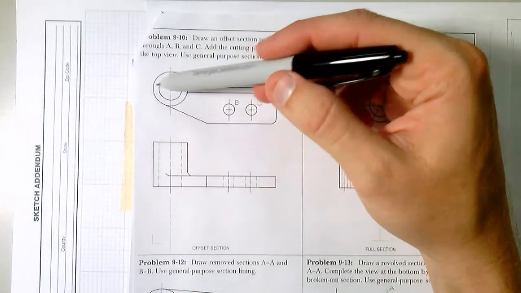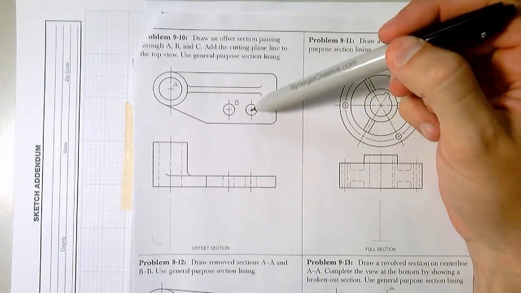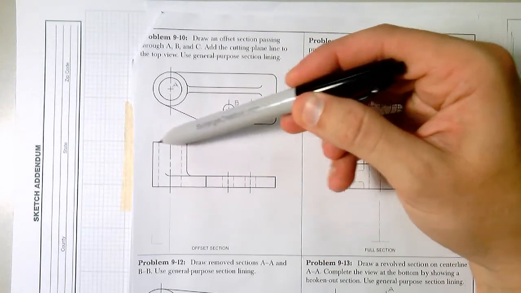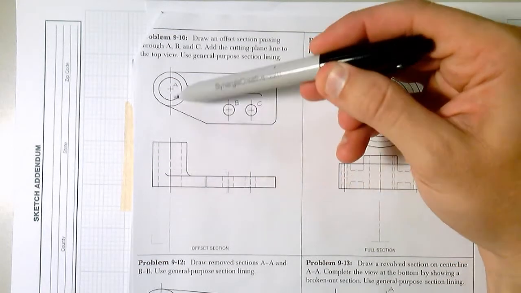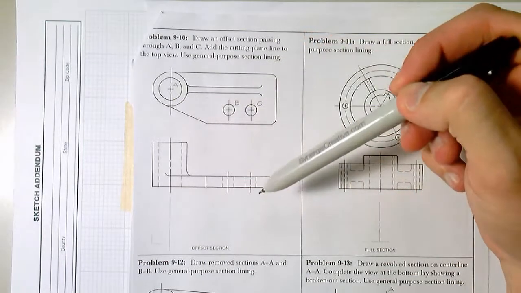The first object we're looking at here is this kind of plate with a couple holes drilled through it, and if we look down in our side view, it's got a raised kind of cylinder formed into it, right? So there's a few elements here that we have to consider.